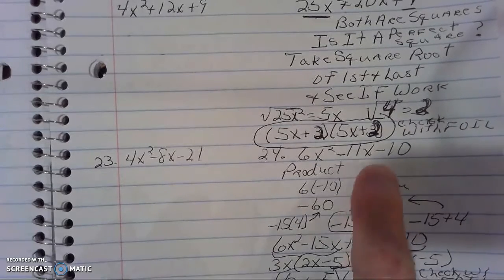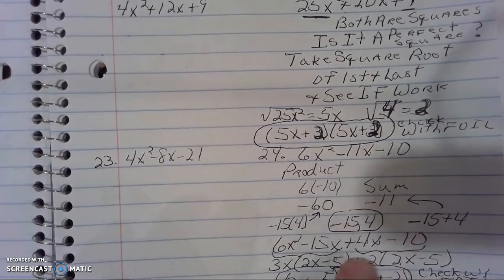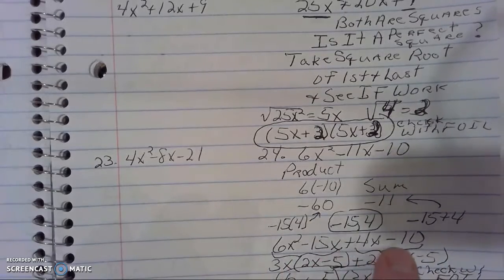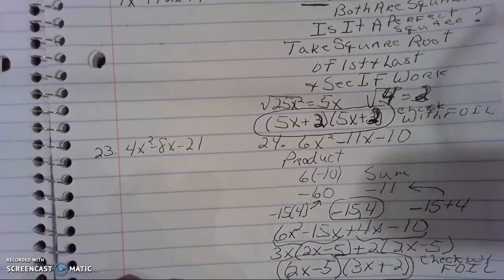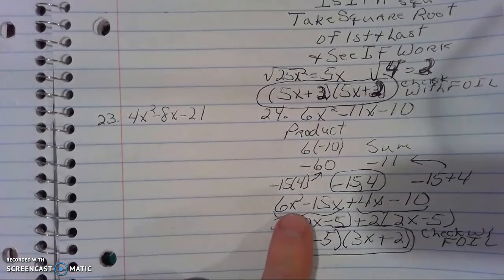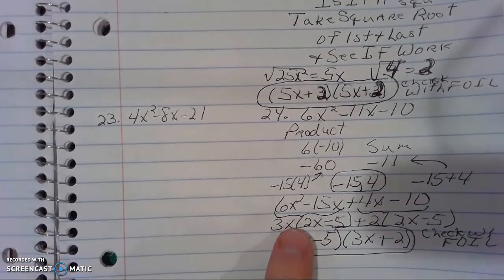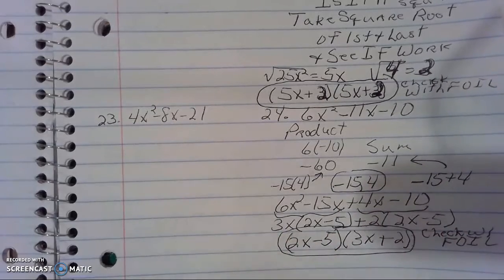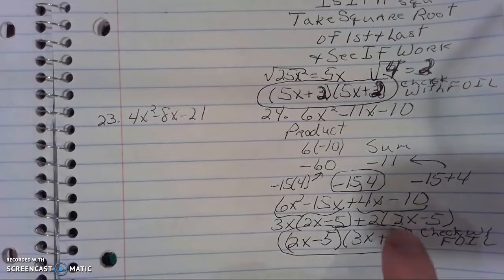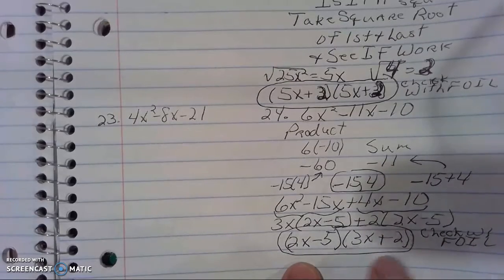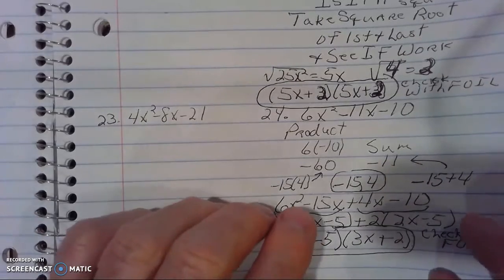So I replace the negative 11 in the middle with negative 15x and 4x. That way I've got 4 terms, and now I can factor those 4 terms by grouping. I take 3x out of the first two, leaves me 2x minus 5. I take 2 out of the last two, 2 in front, leaves me 2x minus 5. 2x minus 5 is my common factor times 3x plus 2.